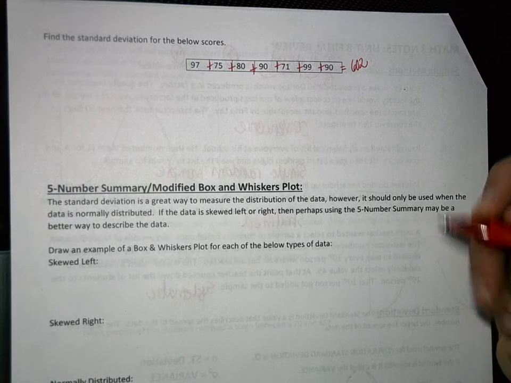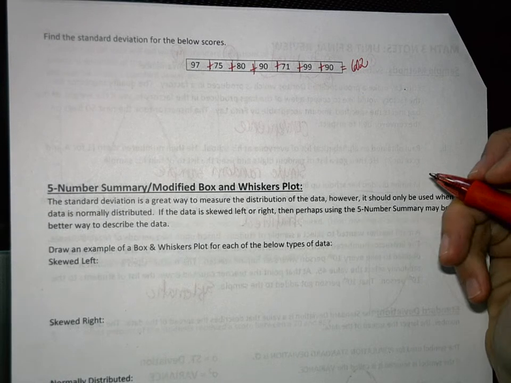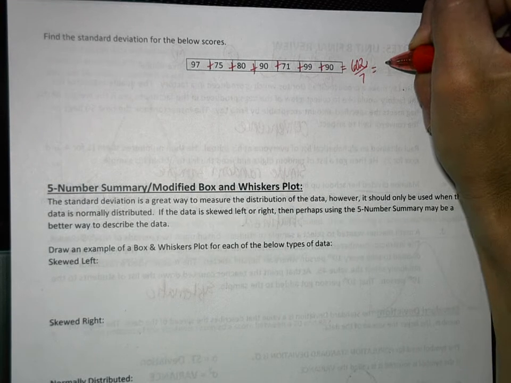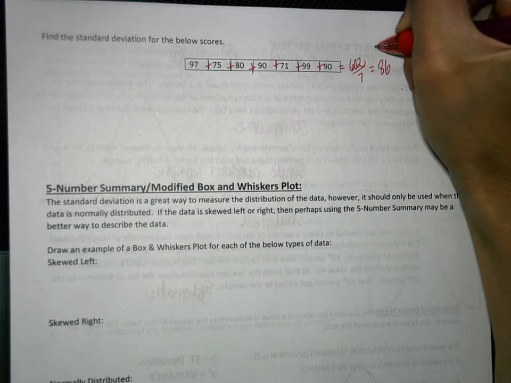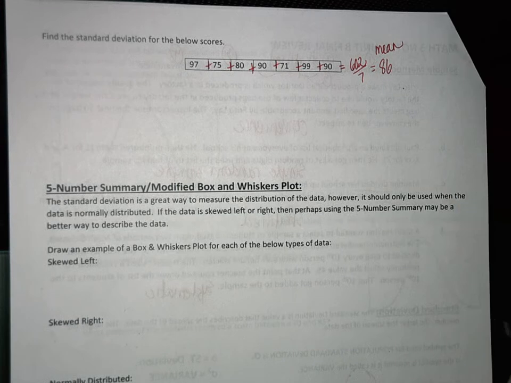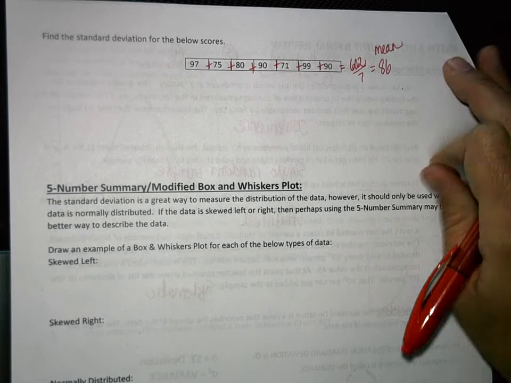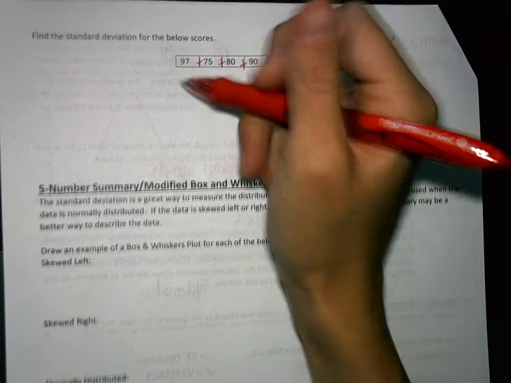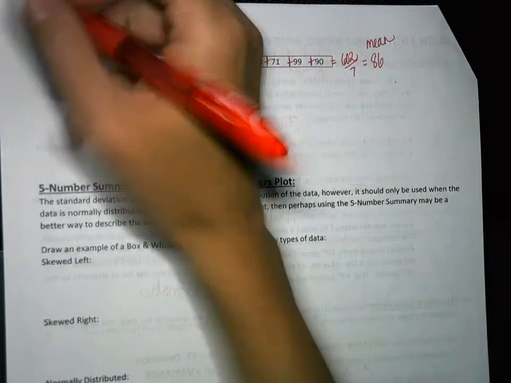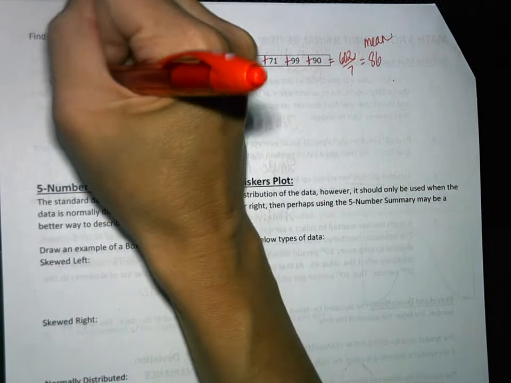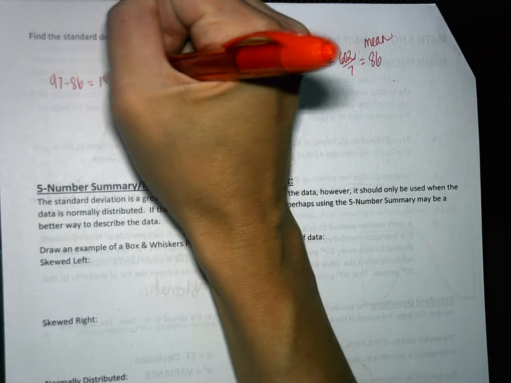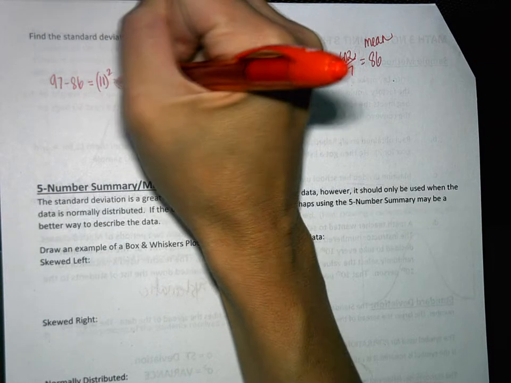And then I'm going to divide by what? By 7, which equals 86. So my mean is 86. Okay, now the problem we did previously lined them up differently, but I like to just kind of make a list. And so I start with each of my numbers, and I'm going to go 97 minus 86, which is 11, and we square it, which is 121.